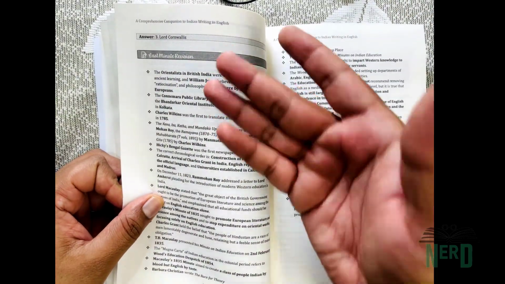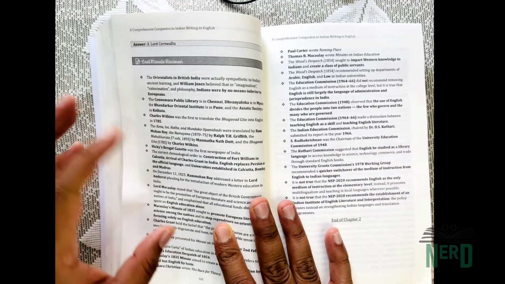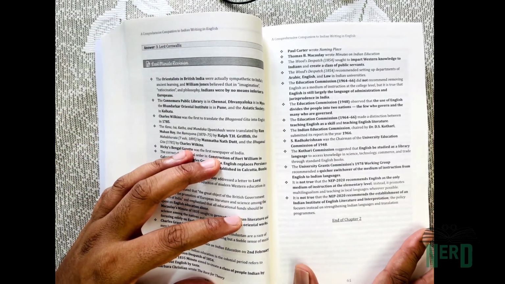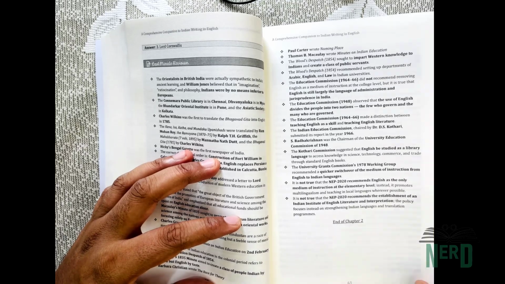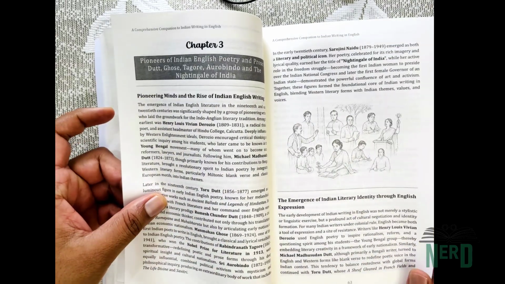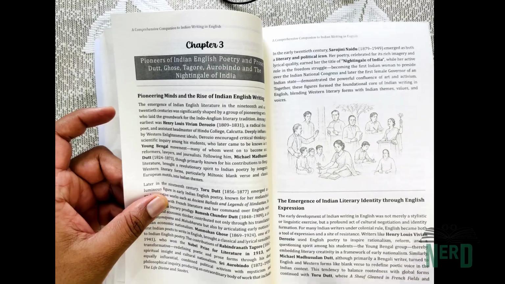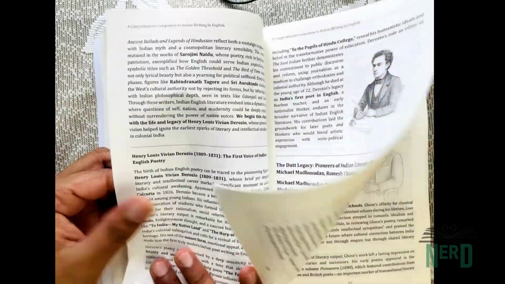Finally, don't miss the last-minute revision section. It's a rapid recap that turns the entire chapter into bite-sized memorable points. Whether you're reading deeply or skimming before sleep, it's got your back.